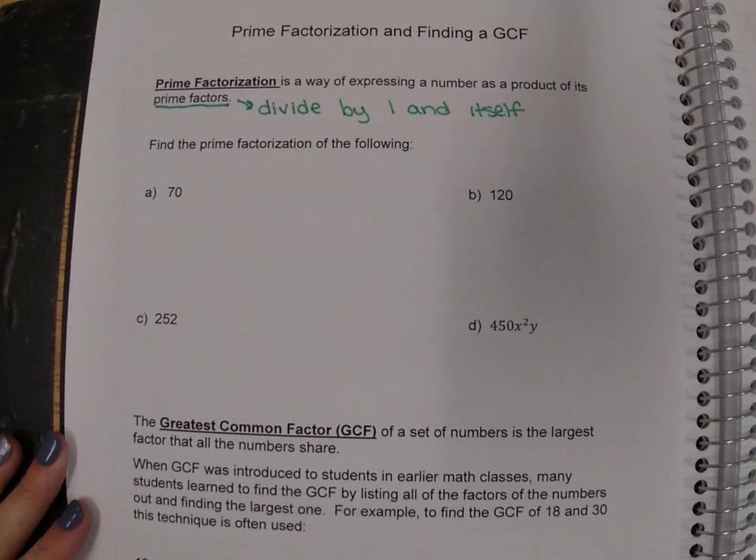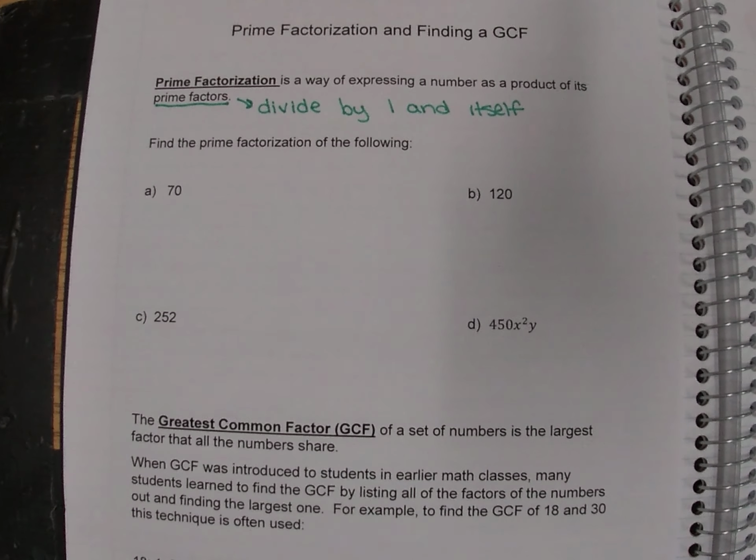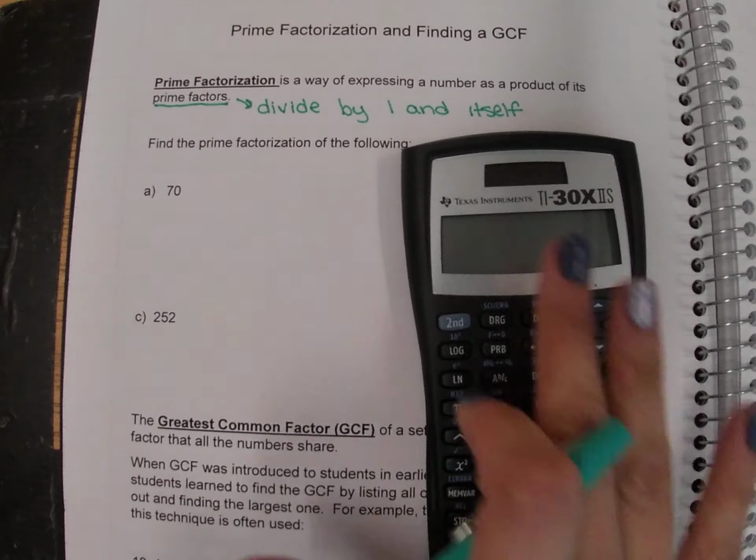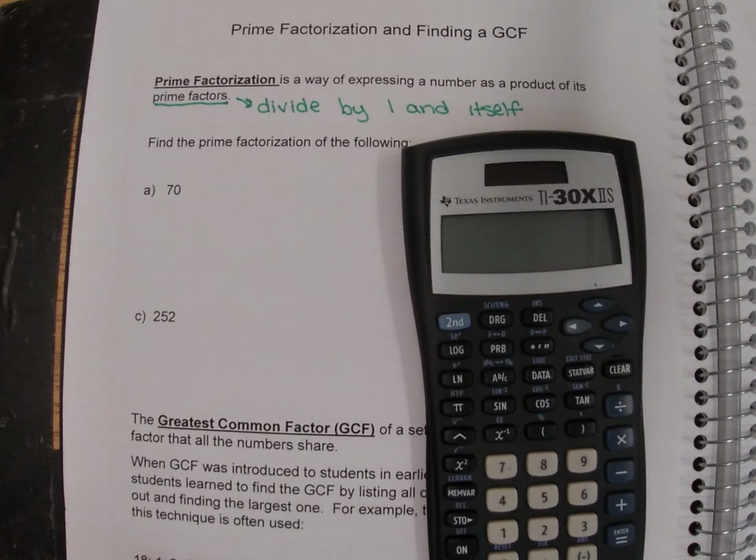So one of the things that is important is remembering some of our division rules that we learned at the very beginning of the school year. You can use a calculator if you need to, but some things that help is remembering that if a number is even, it's divisible by 2. If we add up the digits and it's divisible by 3, then the number is divisible by 3. If it ends in a 0 or a 5, it's divisible by 10.